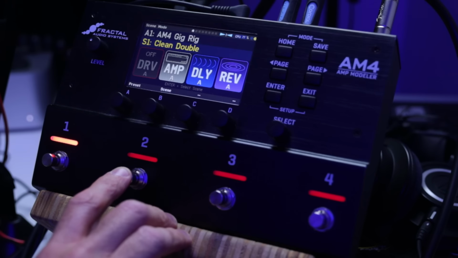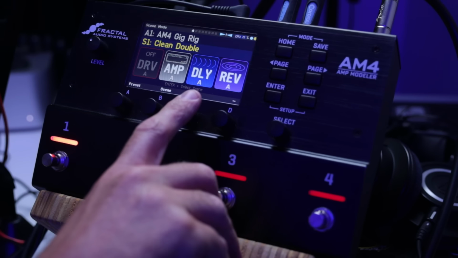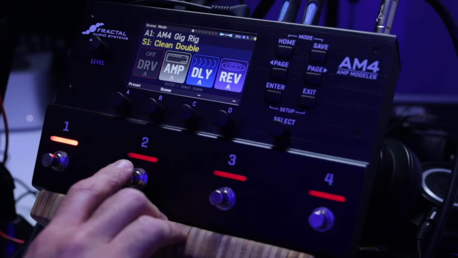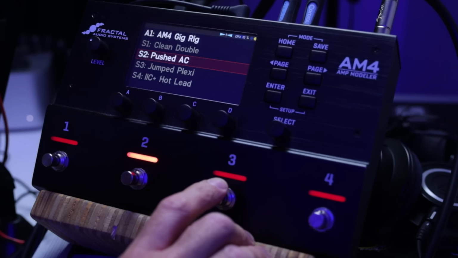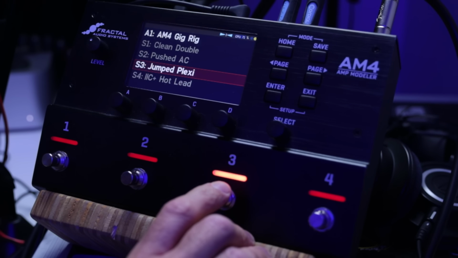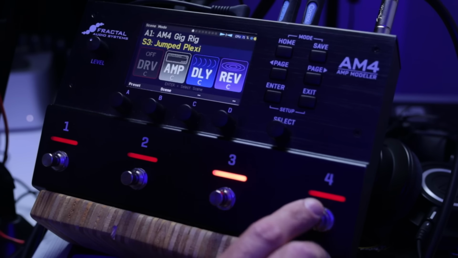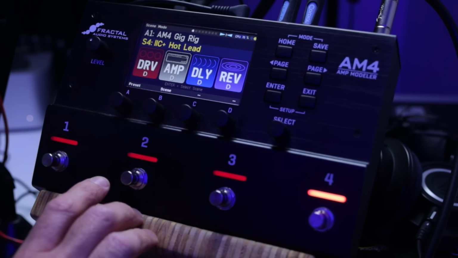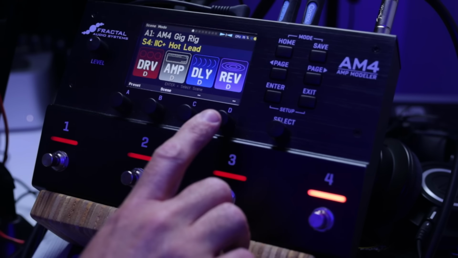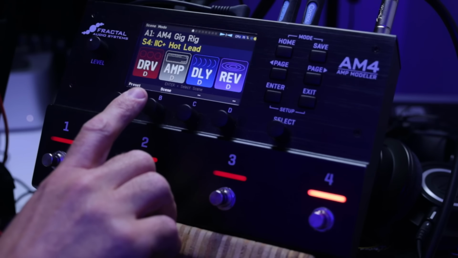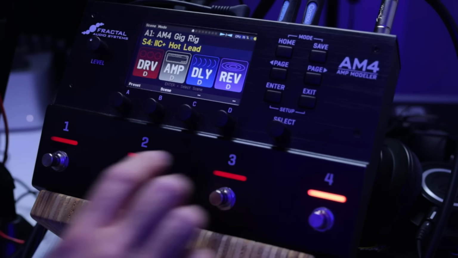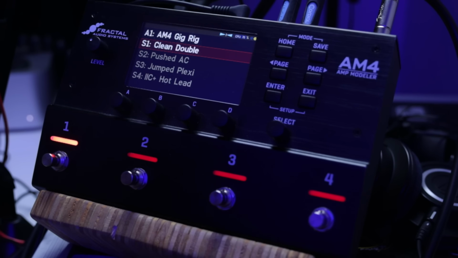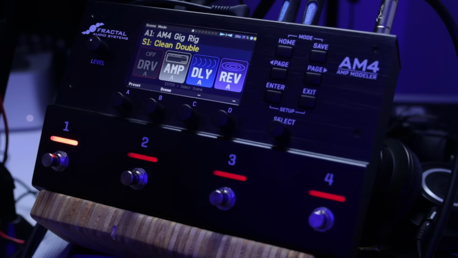It's set up with 4 different scenes, which uses different channels in every single block. So you go from a clean style twin to a pushed Vox AC30 on here. You have a jumped Plexi, and then you've got a Boogie 2C+. You will notice when I play through all of these that they are going to have different delay and reverb settings, along with different amp and cab settings in there and different drive selections over there. So this is like having 4 totally different rigs in a single preset.